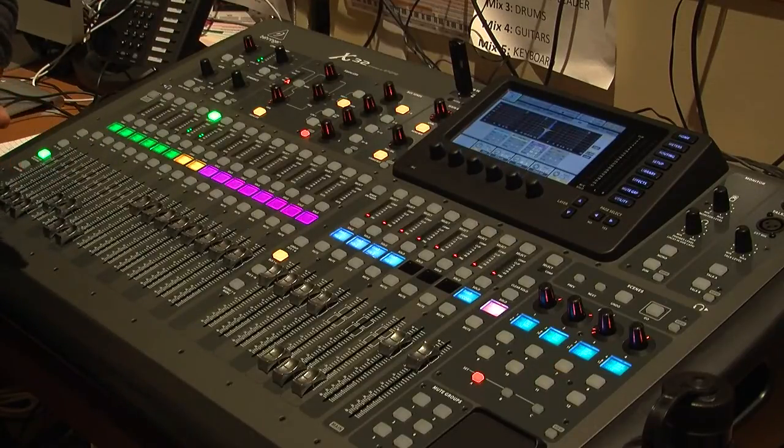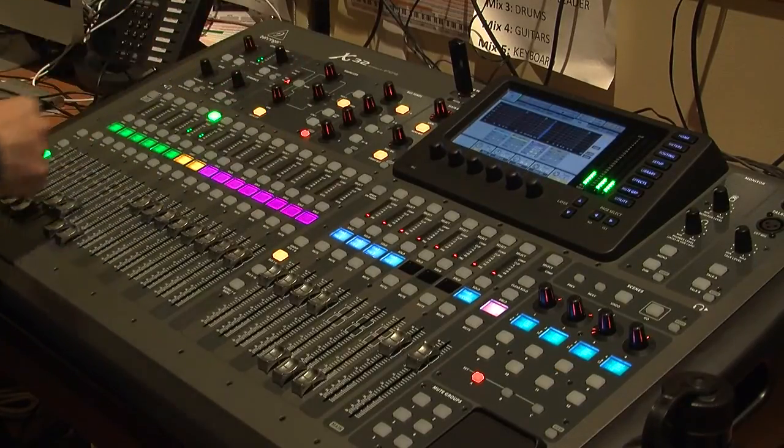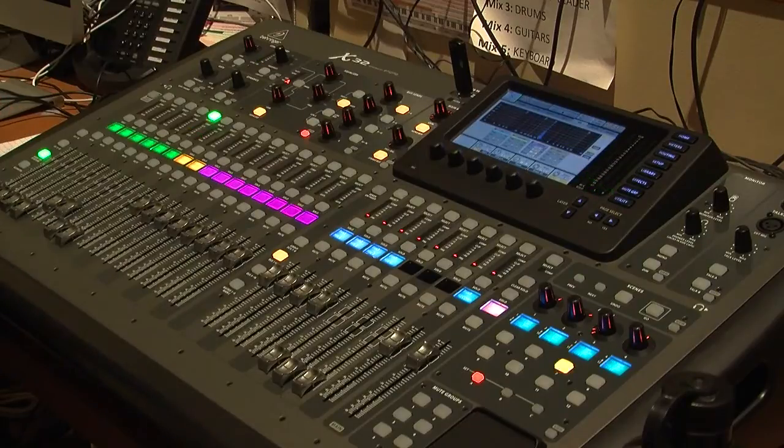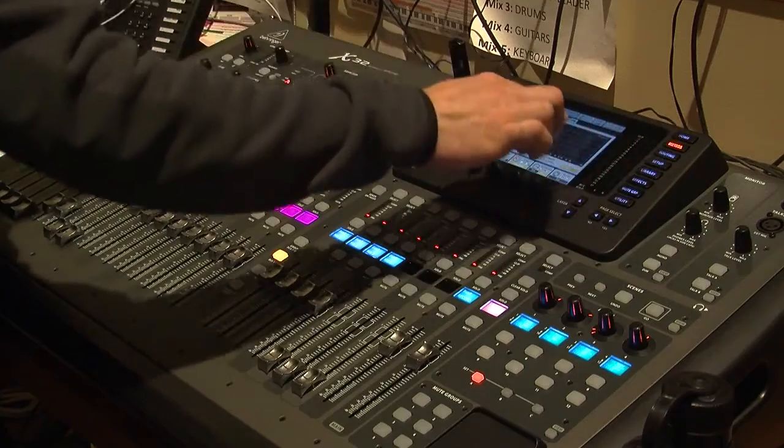Yeah, we actually had feedback last night, first time I've heard that in a while, but it was one short burst. Yeah, it depends on how good the system's set up. Probably why we're here.